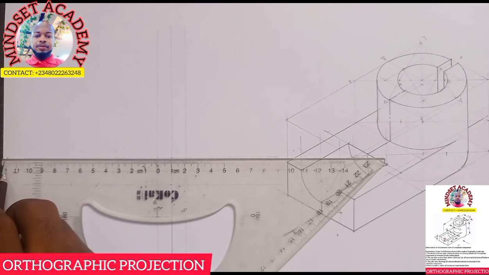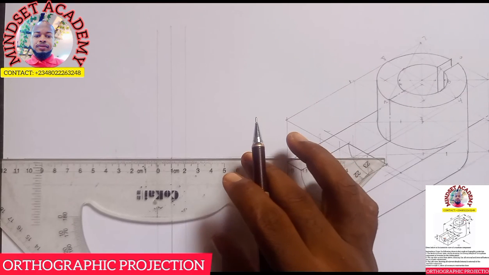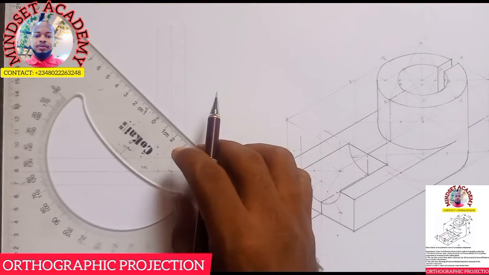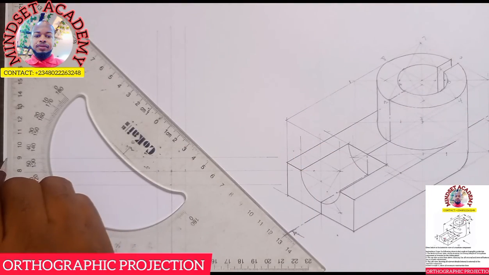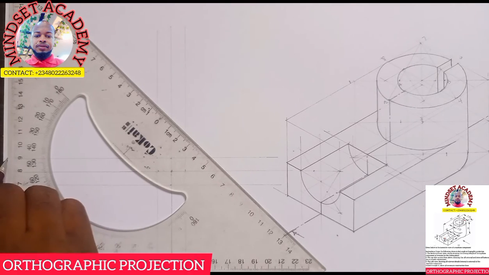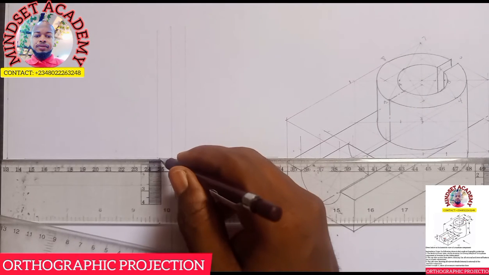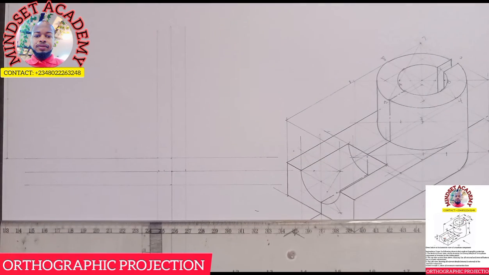This is 118 here, this is 100, 110, and 118 somewhere around here. Then I'm going to take it up from here. Then I'll take this one through here. Hope you can see that.